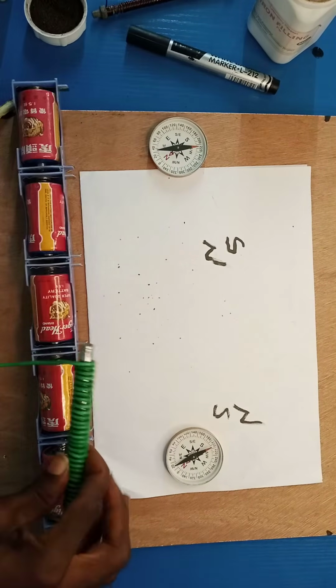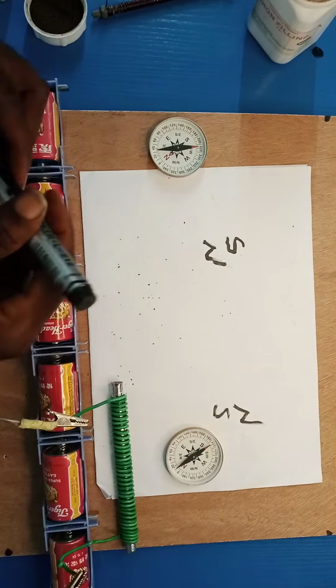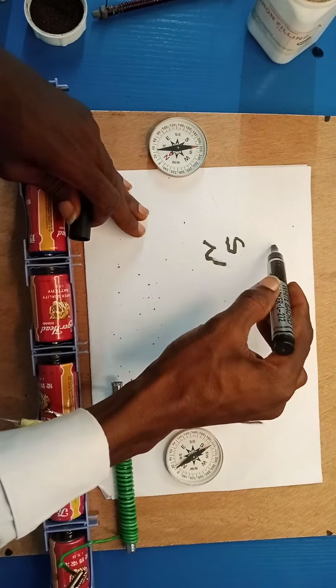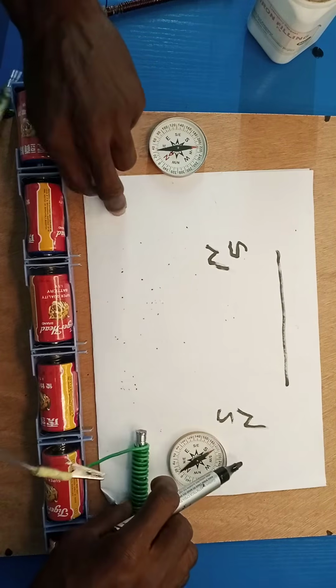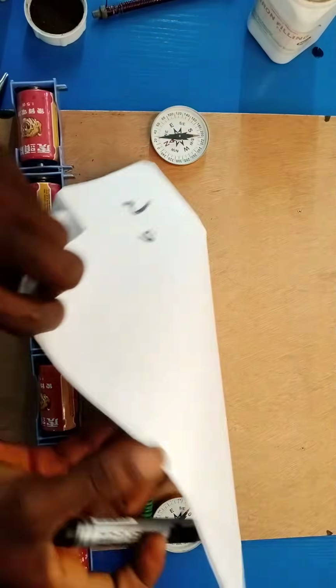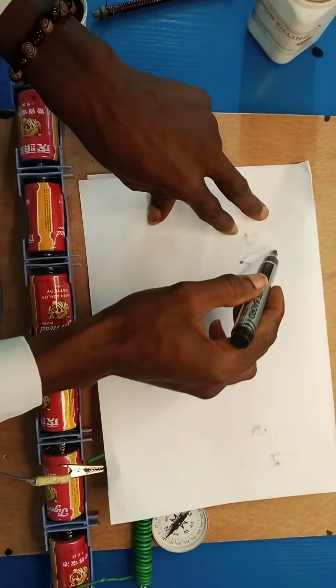So the circuit diagram for what I have done here is simply something like this. What I did here is called the I shape electromagnet. It's something that looks like this.